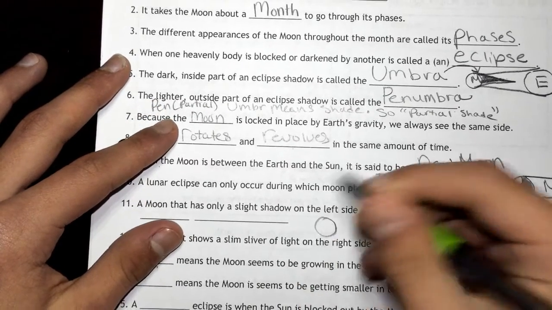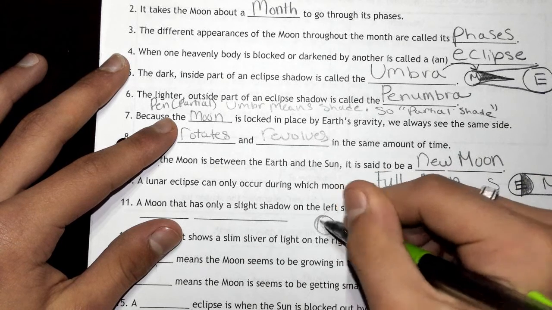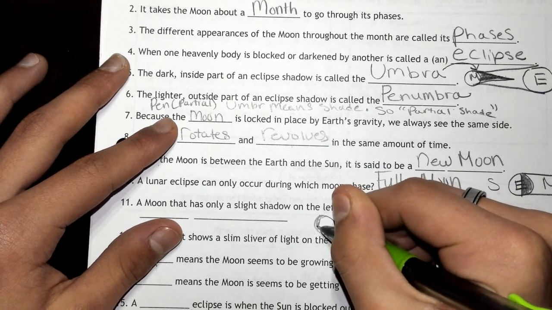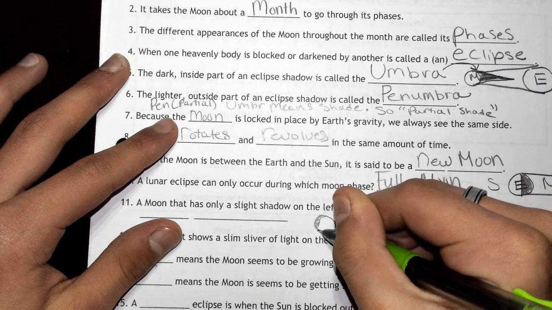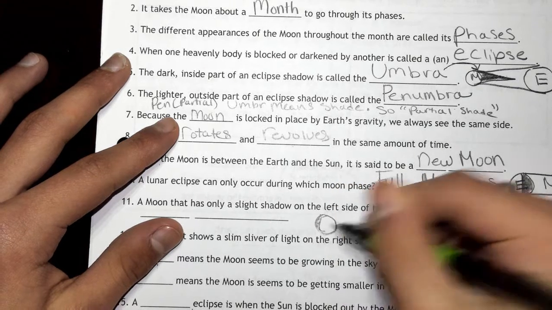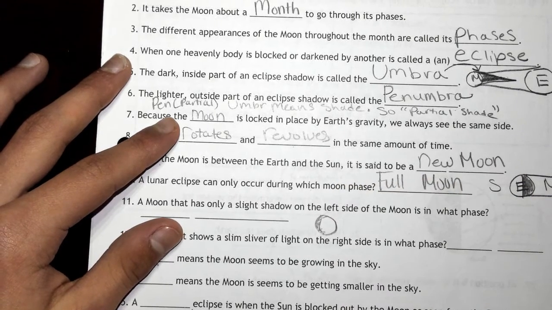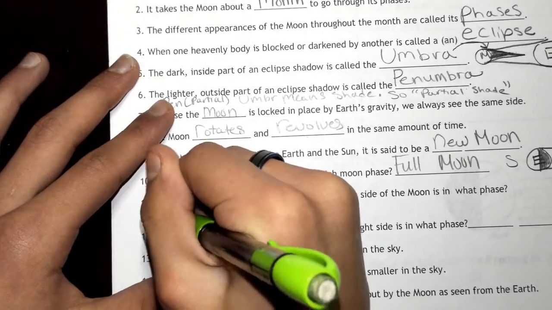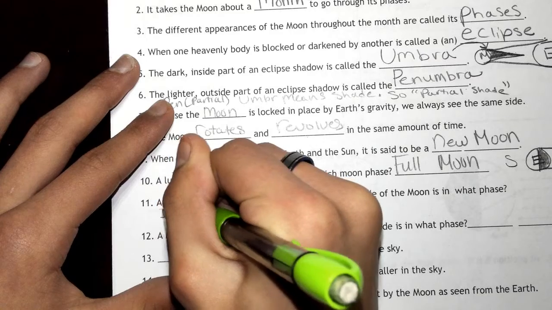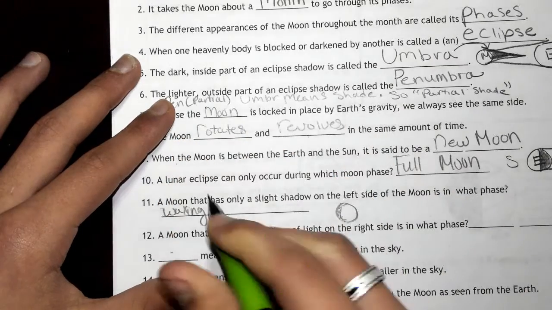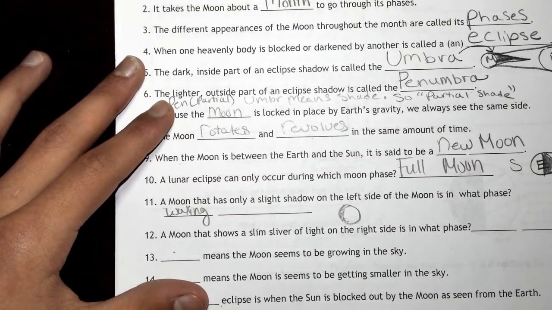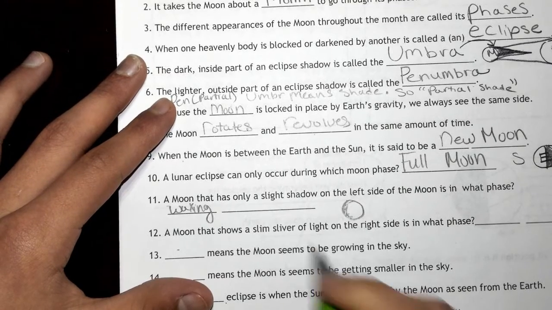So first, let's draw it. That's a terrible drawing. So this would be a waxing gibbous.